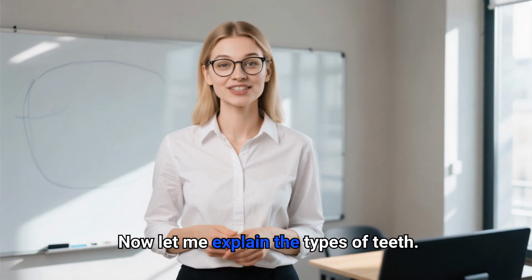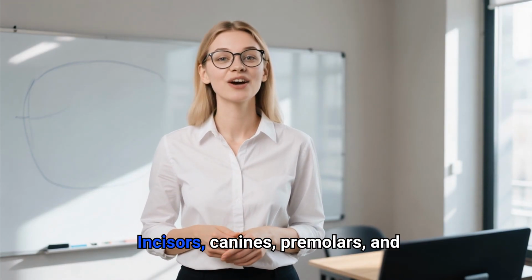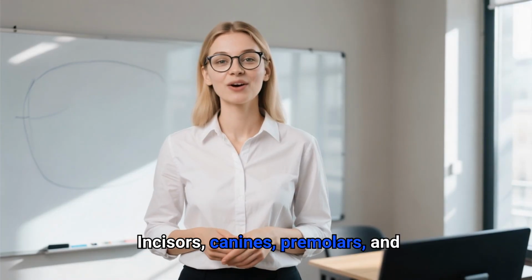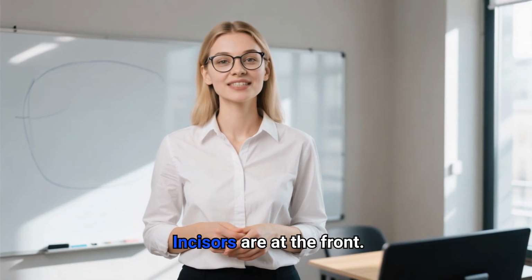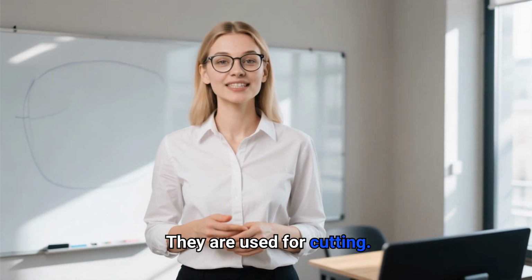Now let me explain the types of teeth. Humans have 4 types of teeth: incisors, canines, premolars, and molars. Incisors are at the front. They are used for cutting.